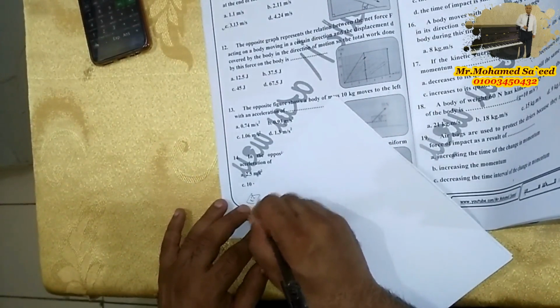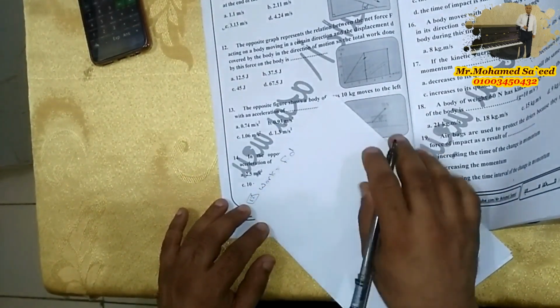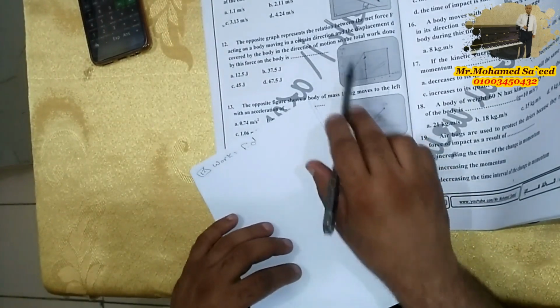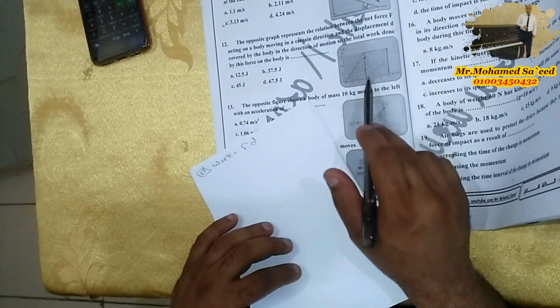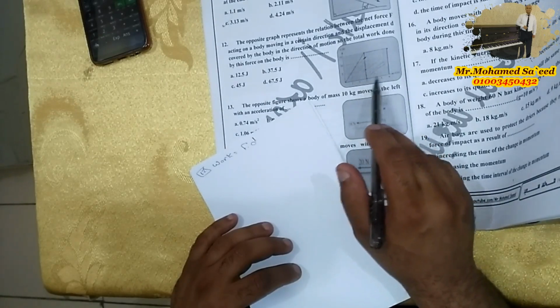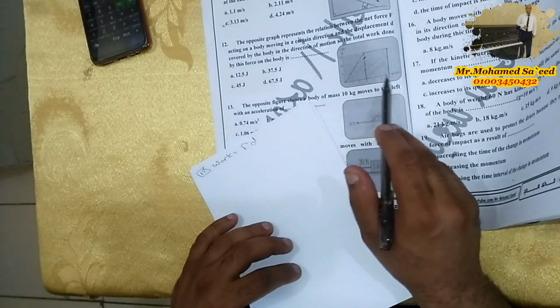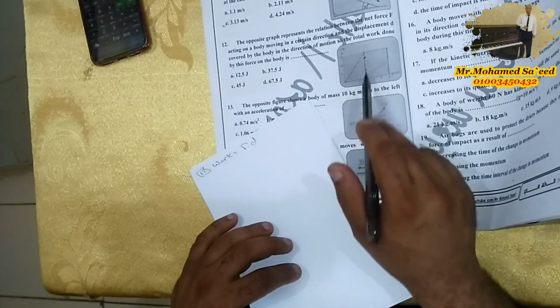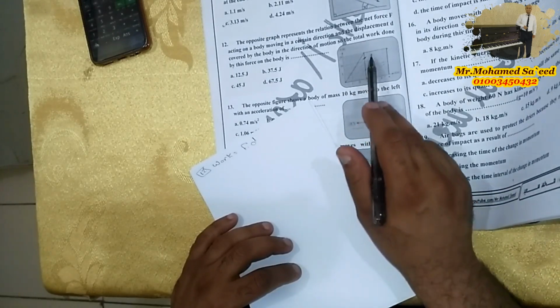Work equals F D. F times D, which equals area. If we have a rectangle, area of rectangle equals what? Length times width. Length in this case F, and width equals D. So F times D equals area under the curve.